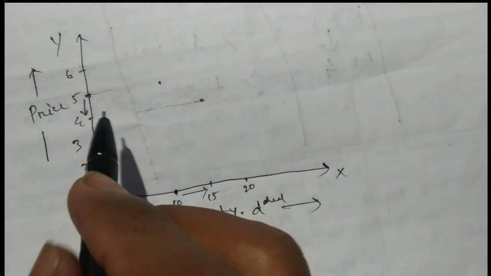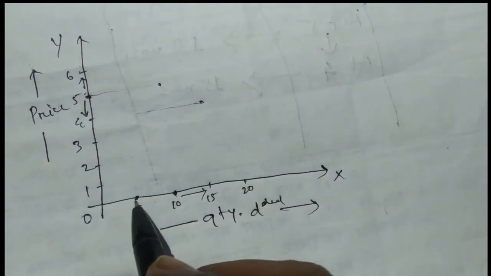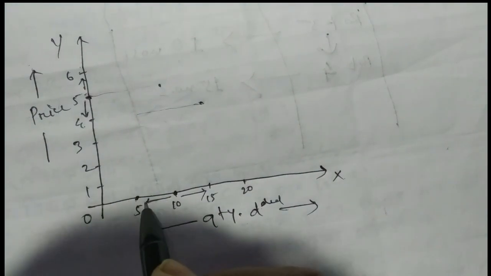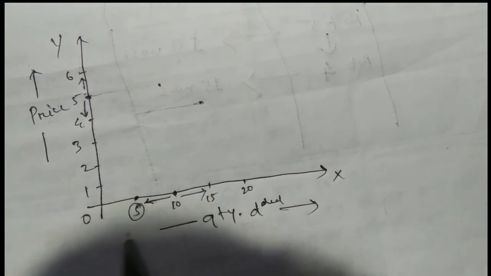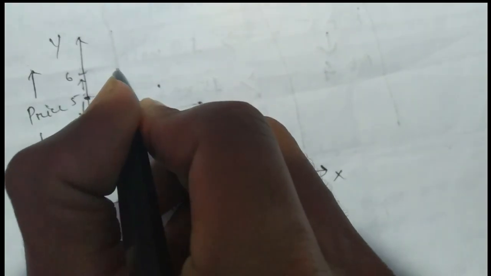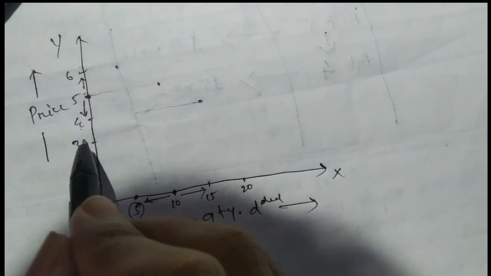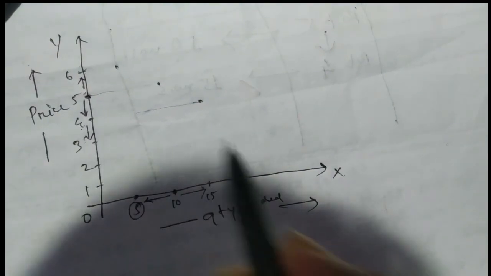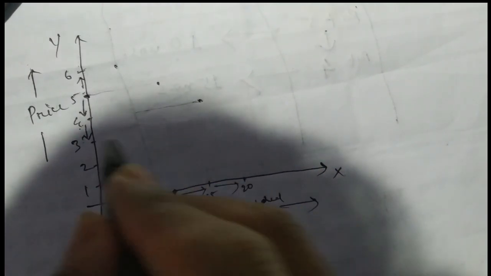Now suppose the price increases from rupees 5 to rupees 6, then quantity demanded decreases to 5. The point will be like here. Now if the price decreases again from 4 to 3, then quantity demanded increases from 15 to 20. It's so simple.